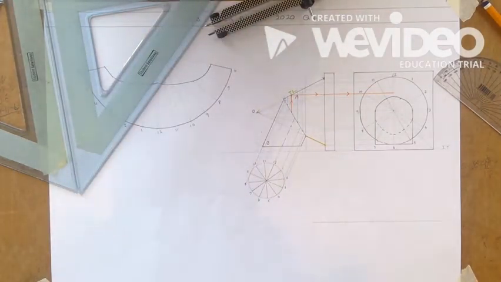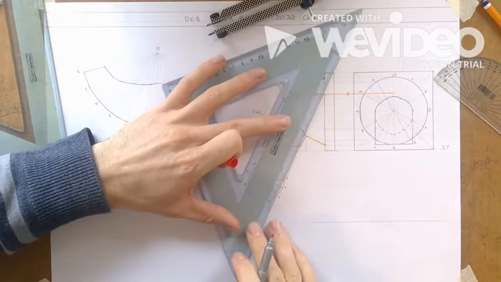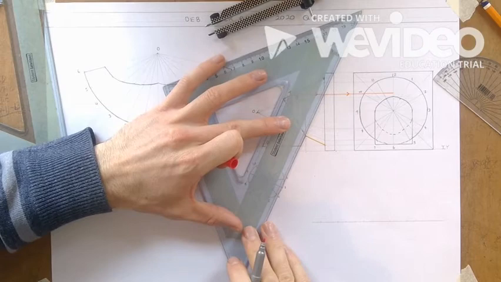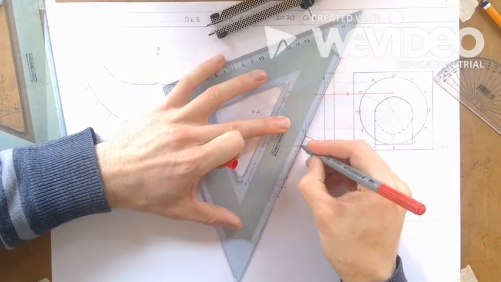Now, again, it's important when you're doing a surface development that you open it on the shortest seam line. And our shortest seam line for the cylindrical development is on number 3. So it's that line right there.